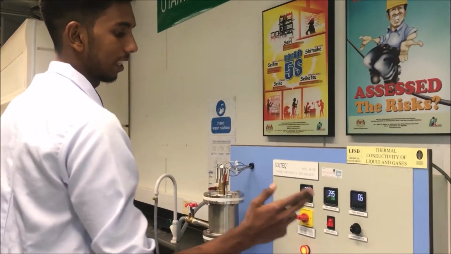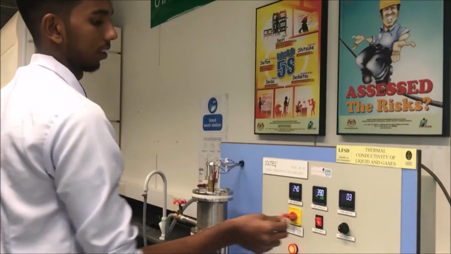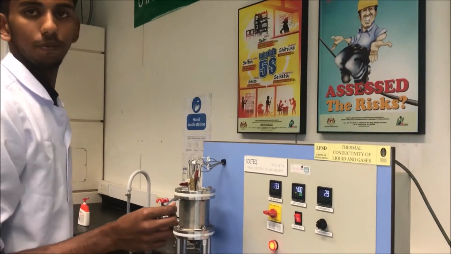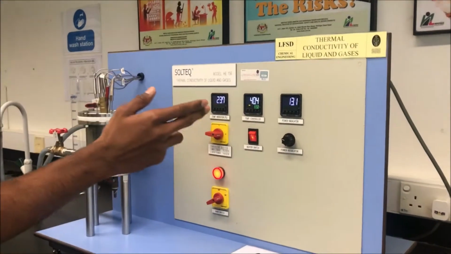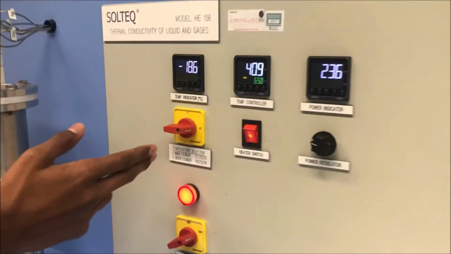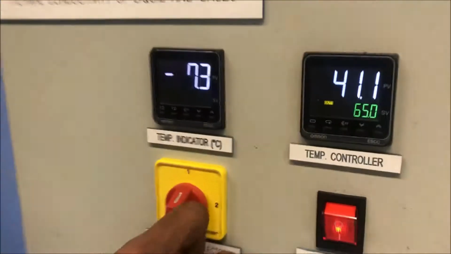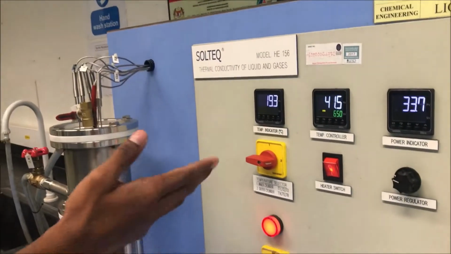Once we have set the power regulator to 25, we can switch on the heater and wait till it hits 25. The next step is to take both readings for the inner cylinder and outer cylinder, where 1 symbolizes the inner cylinder and 2 symbolizes the outer cylinder.